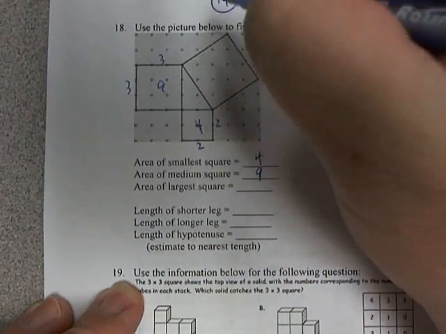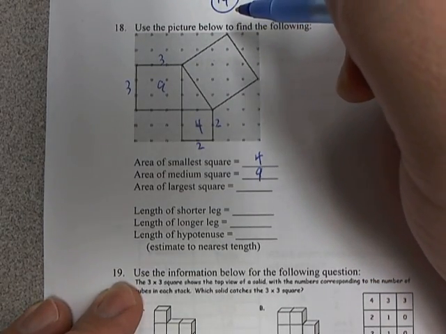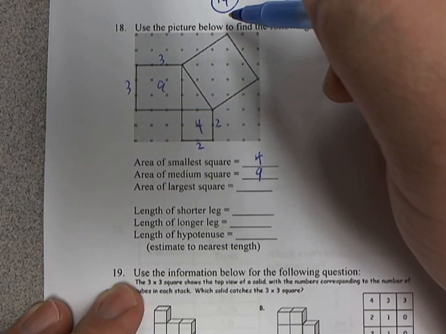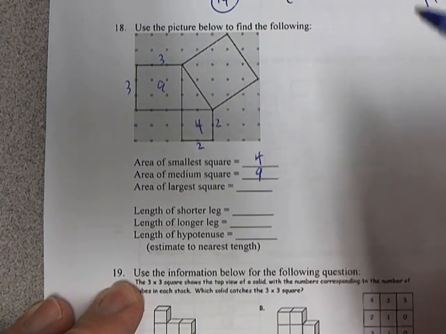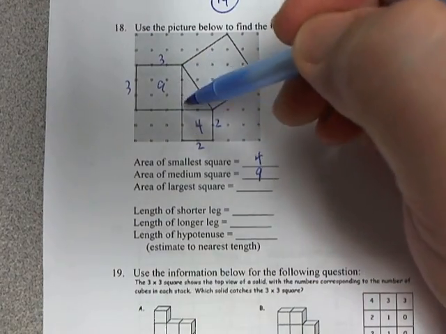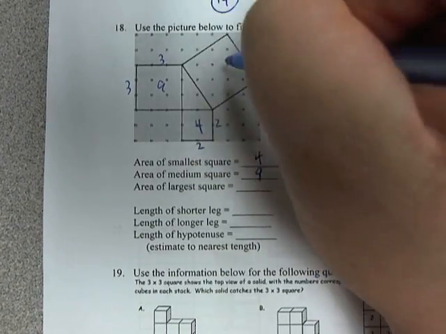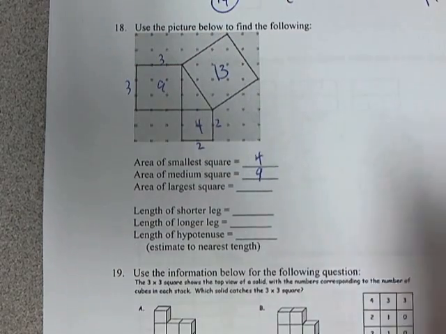What's the area of the largest square? Well, again, count the pegs. Actually, we don't need to count the pegs here. What we need to do is just add the areas of the two smaller squares, 9 and 4. So this has an area of 13.